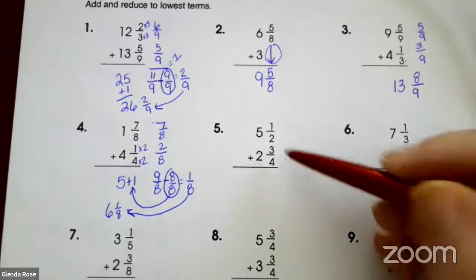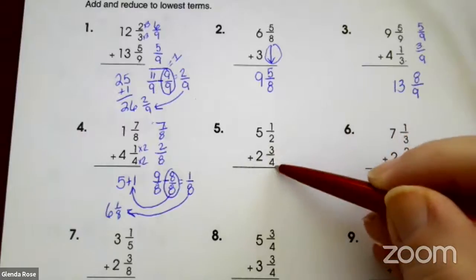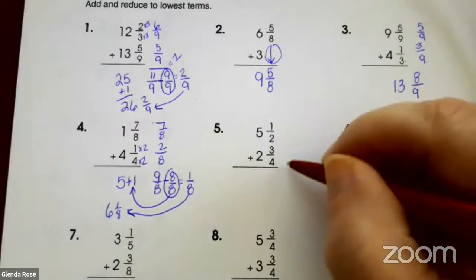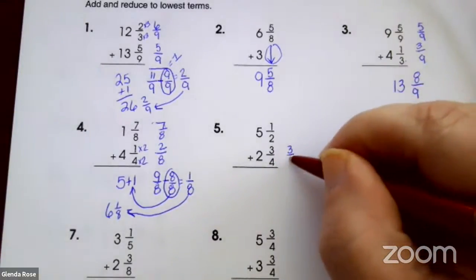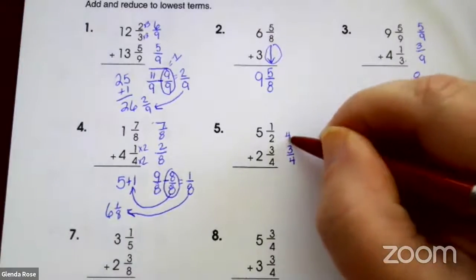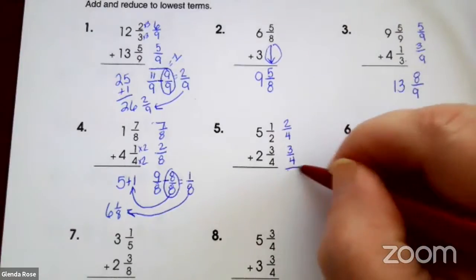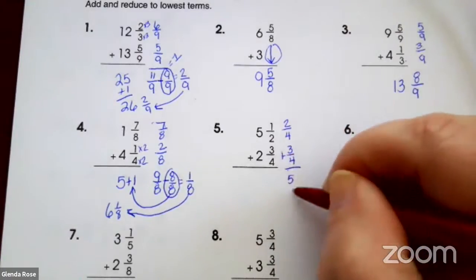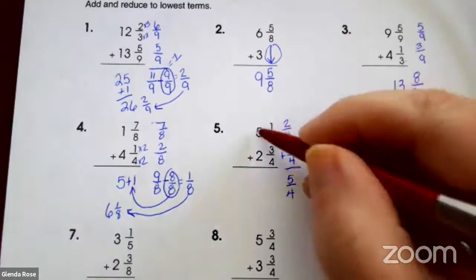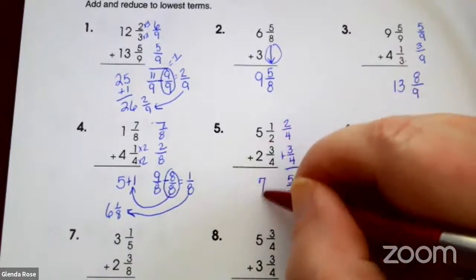All right, again, we check for the denominators. They are different. 4 is a multiple of 2, so we know that that's okay. We can use the 4. 2 times 2 is 4. 1 times 2 is 2. So that leaves 5/4 if I add those two. I add my whole numbers. 5 plus 2 is 7.